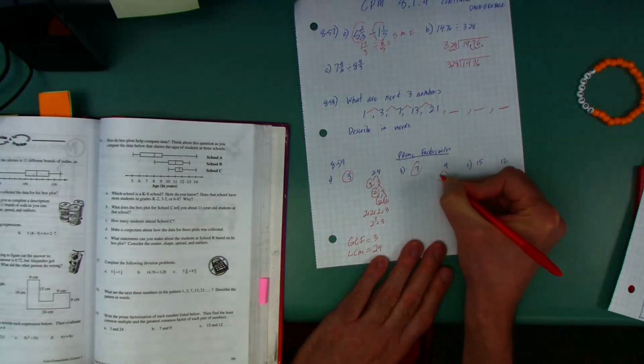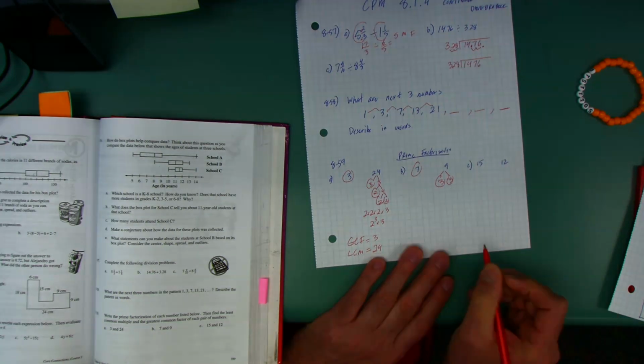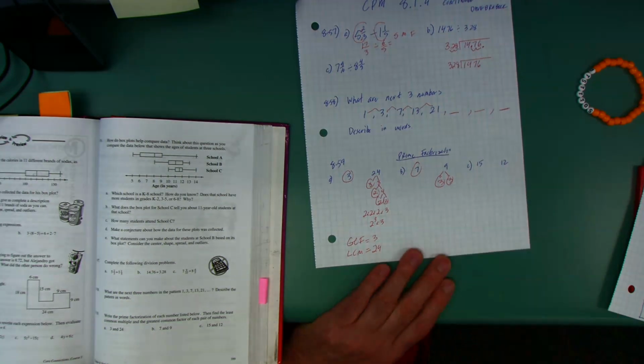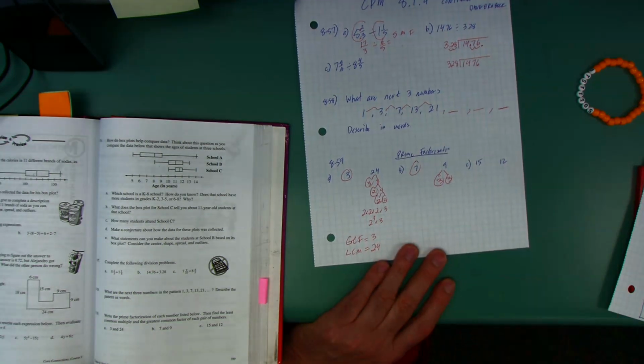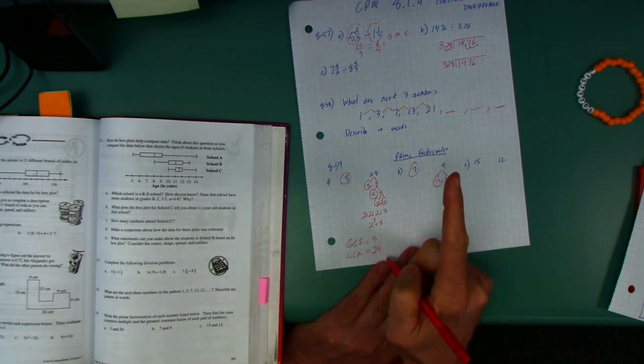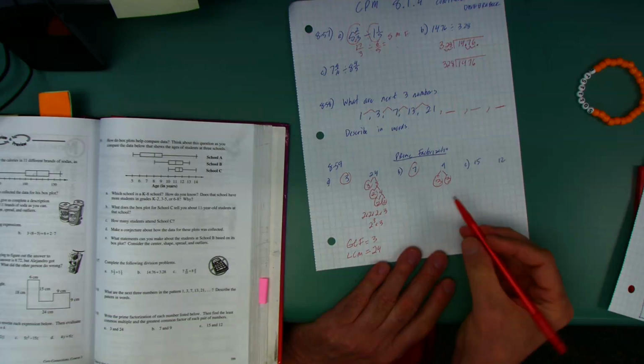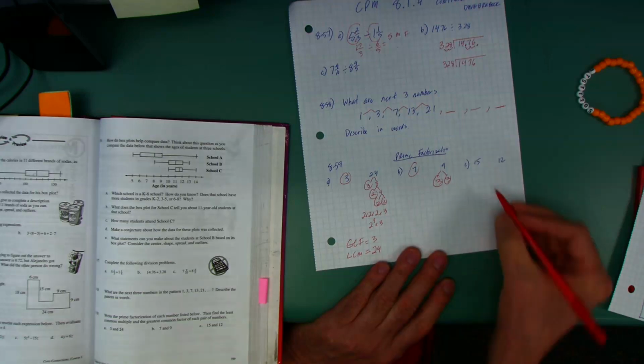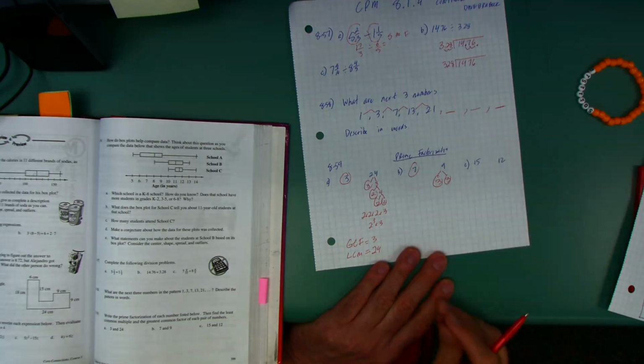That's prime. Prime factorization of 9 is 3 times 3. Okay. What is the greatest common factor? Well, the only number that goes into both of these is uno, right? And what's the least common multiple? I'll let you figure that out, and let you figure out these last two.